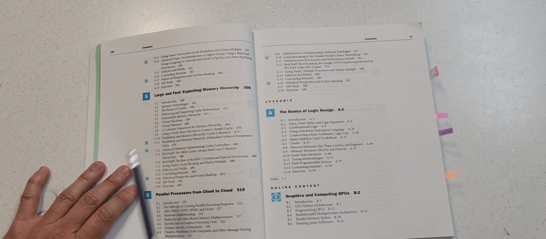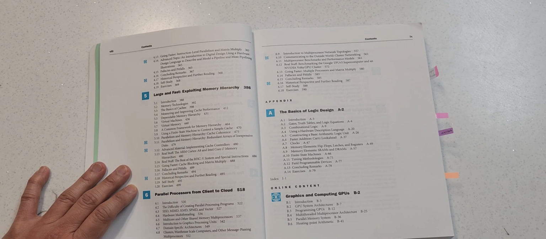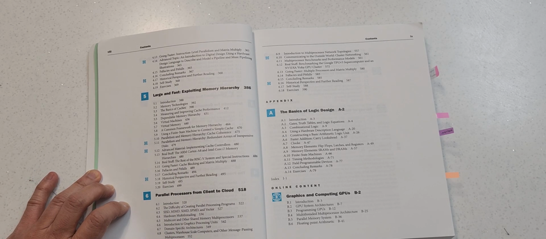Parallelism and memory hierarchy, cache coherence, redundant arrays of inexpensive disks, RAID, and advanced material implementing cache controllers, real stuff, the ARM Cortex-A8 and Intel Core i7 memory hierarchies.